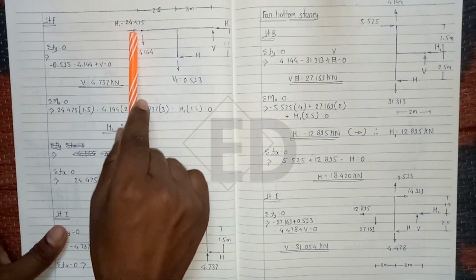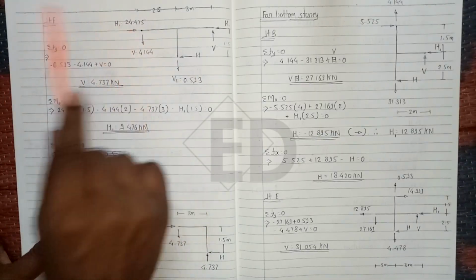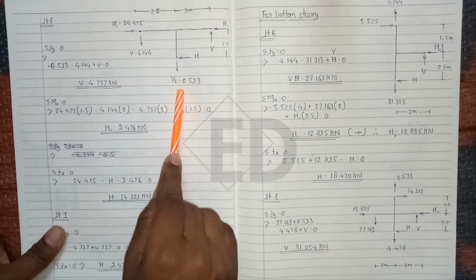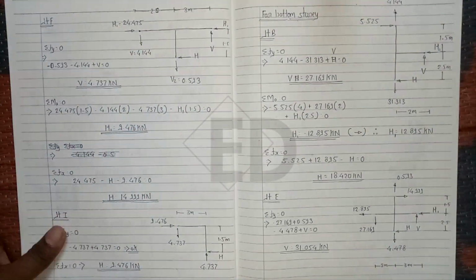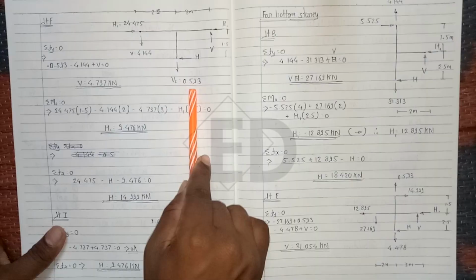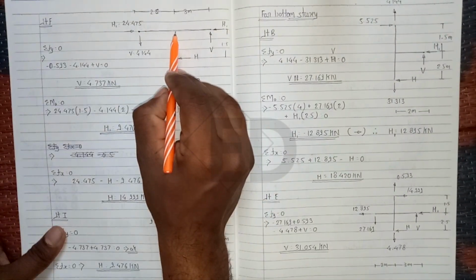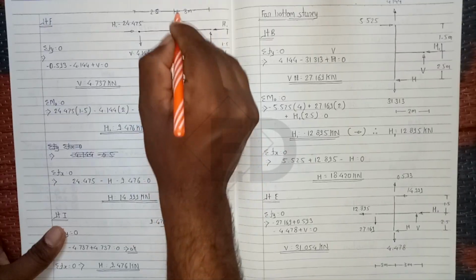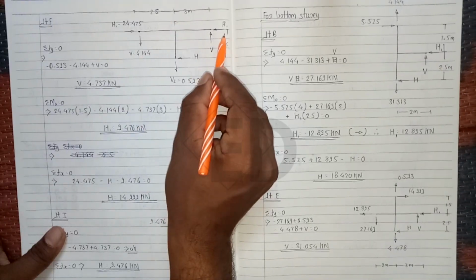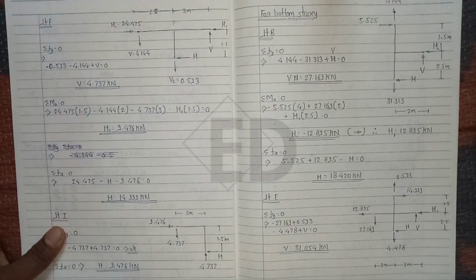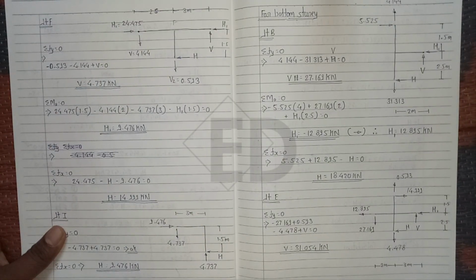Now h1 we calculated from our last calculation, and v1 we know, that is the axial force in the column. Here we have to calculate the axial force in the beam, the shear in the beam, and the shear in the column. We make only three operations.